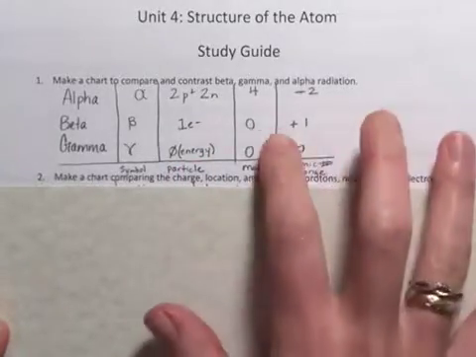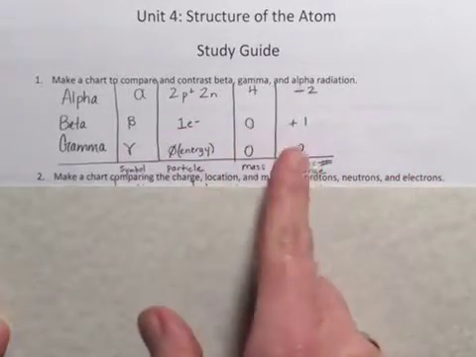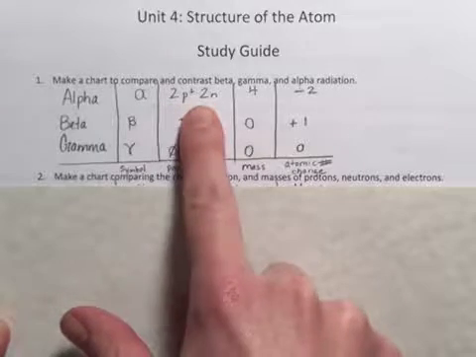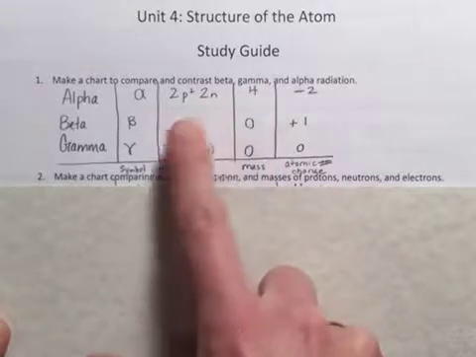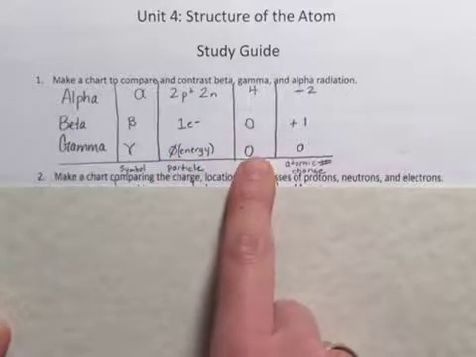The mass that is going to go along with each particle, I wrote over here as well. 2 protons and 2 neutrons equal up to a mass of 4. An electron doesn't weigh anything, and energy definitely doesn't weigh anything.